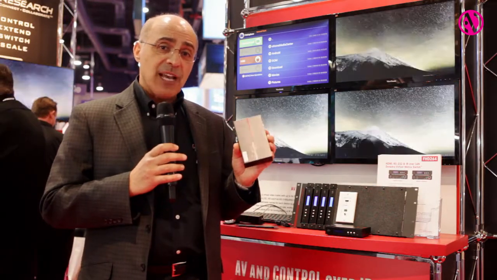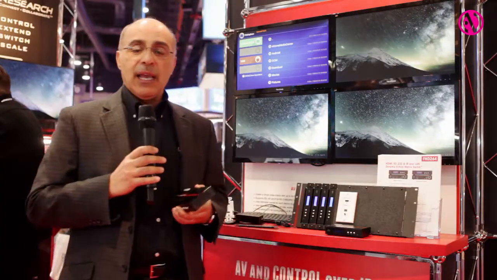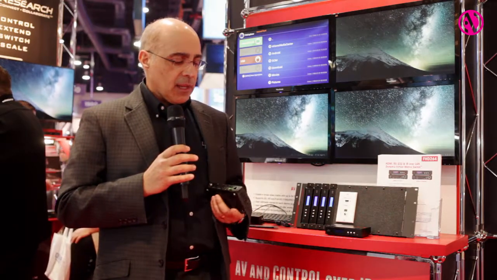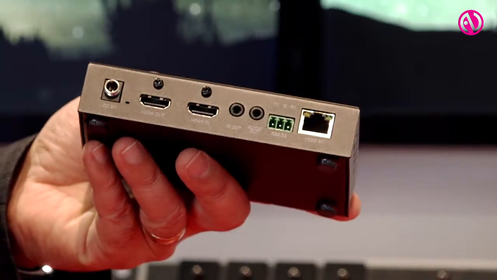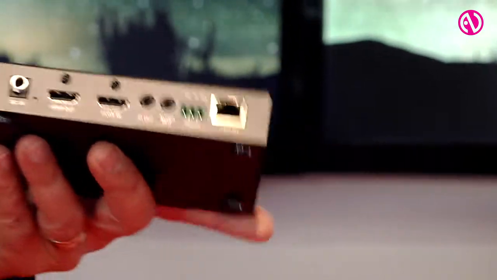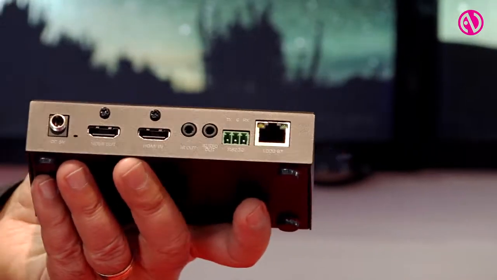Each device also has a web page inside of it that you can access, where you can set advanced parameters, for example, the bit rate and scaling and things of that nature. As far as connectivity, there's an HDMI input and an HDMI output, as you can see right here, so you preserve your HDMI for a local monitor.